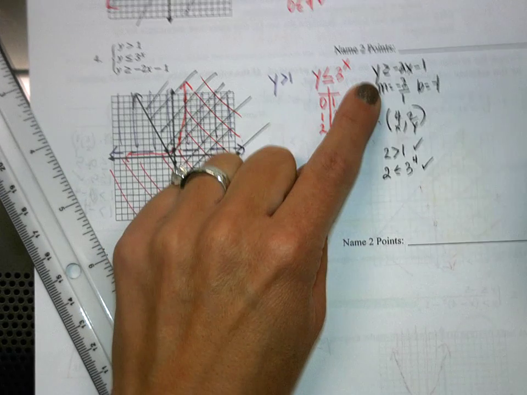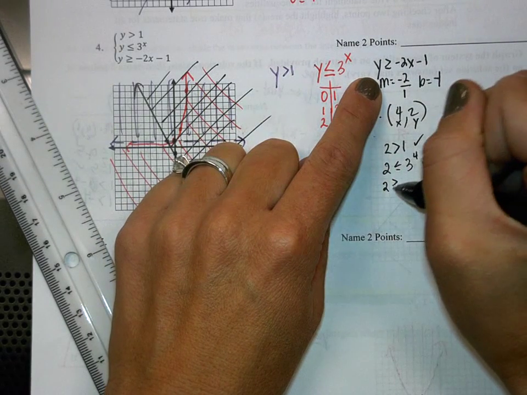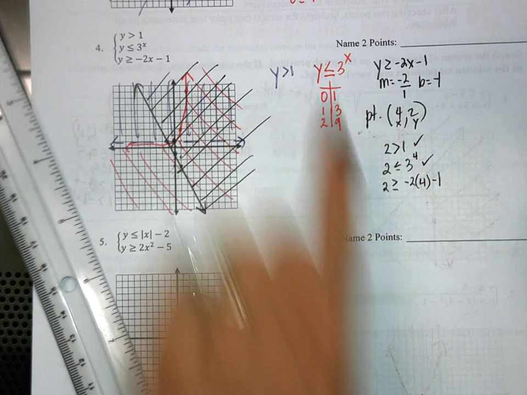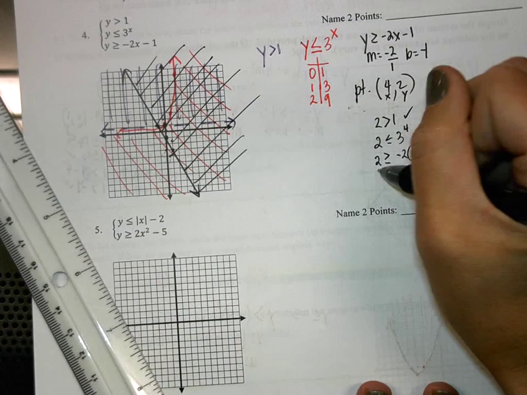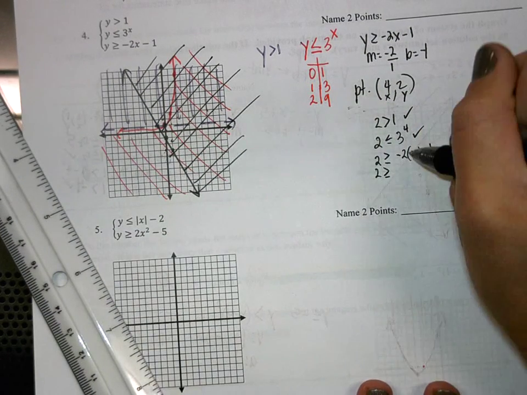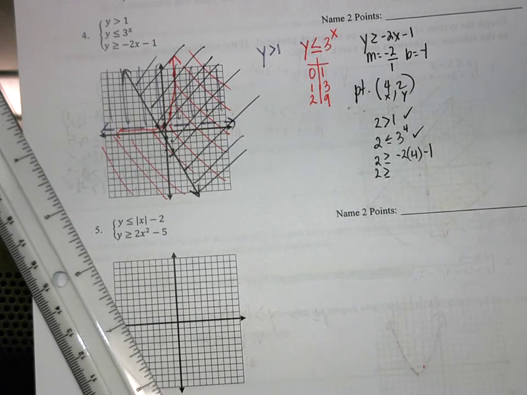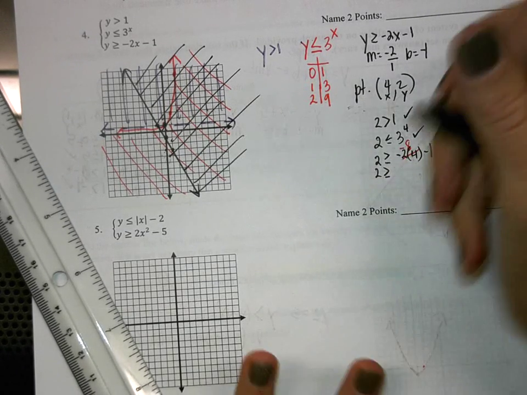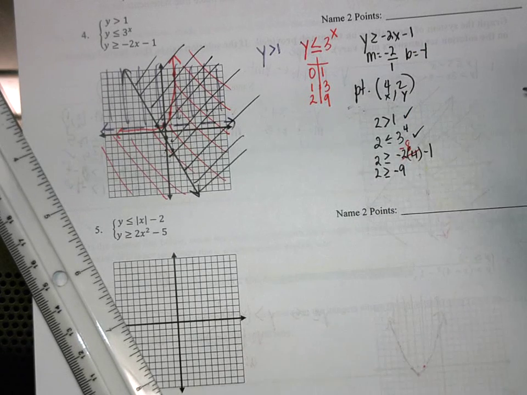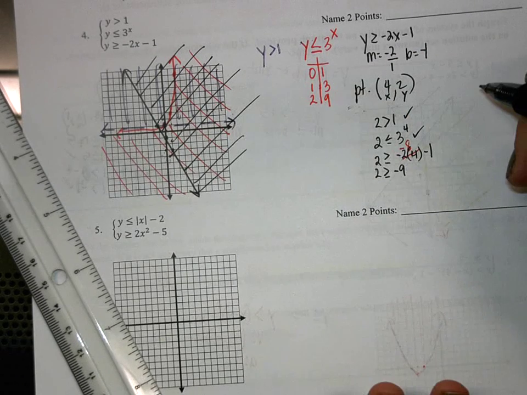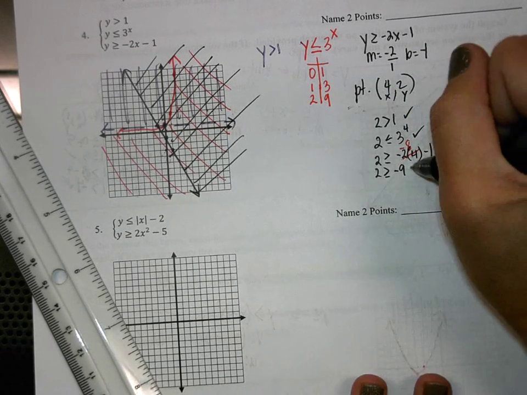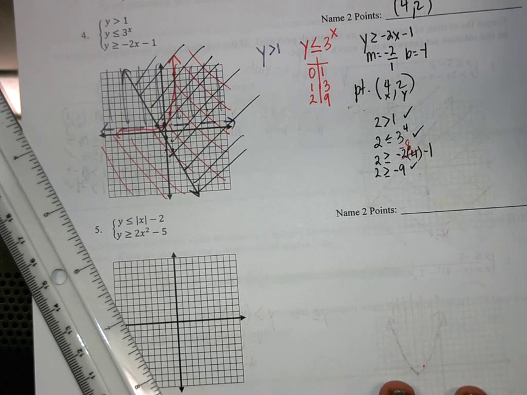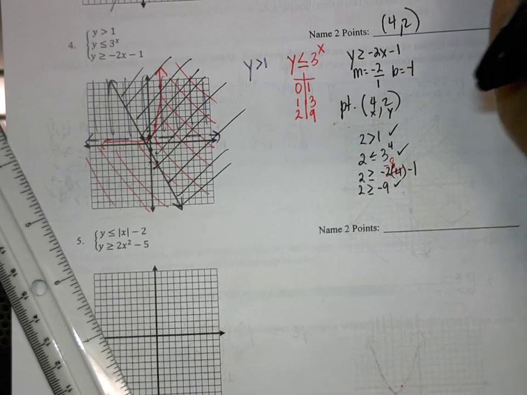Here, 2 is greater than or equal to negative 2 times 4 minus 1. And we probably don't even have to finish working this one out, but negative 2 times 4 is negative 8, and negative 8 minus 1 makes negative 9. And is 2 greater than or equal to negative 9? Yes, so that checks out. So the point 4 comma 2 does work. And again, you have to name 2 points that work for it.